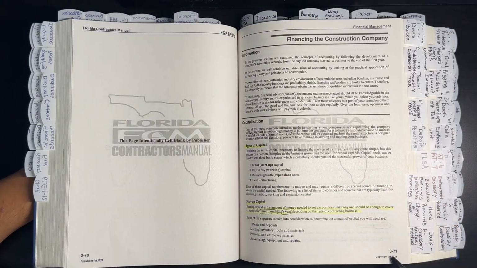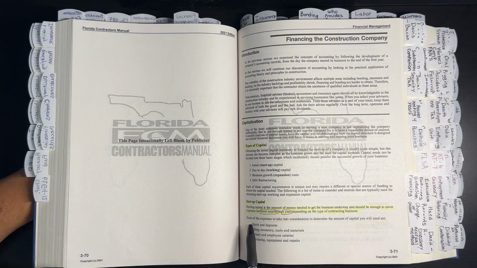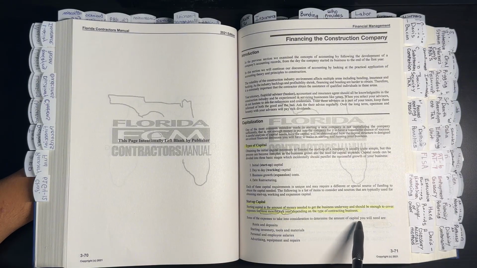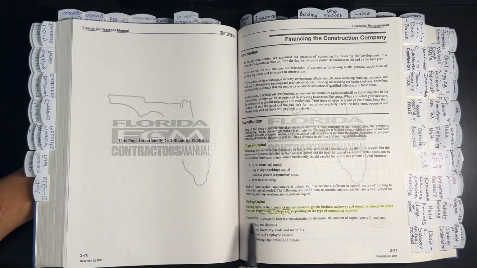Next page is 371. Types of capital. Startup capital. Starting capital is the amount of money needed to get the business underway and should be enough to cover expenses for 3 months to a year, depending on the type of contracting business. So this is most likely, they're probably going to ask you what is startup capital. So you would come to this page and go through the sentence.